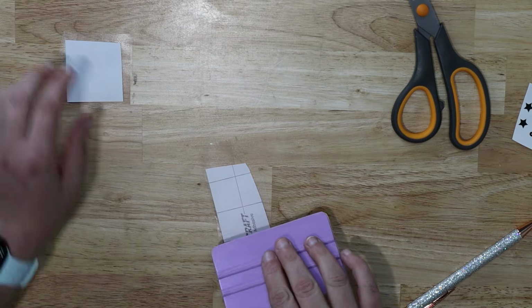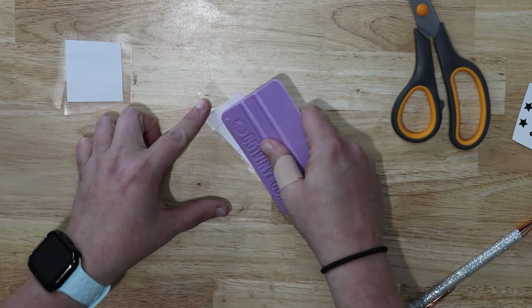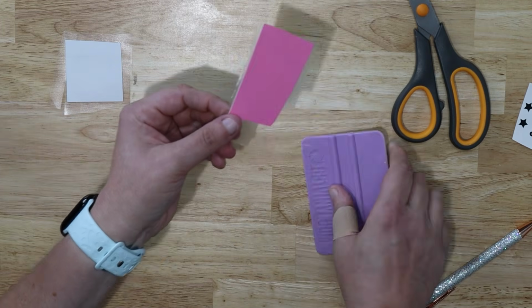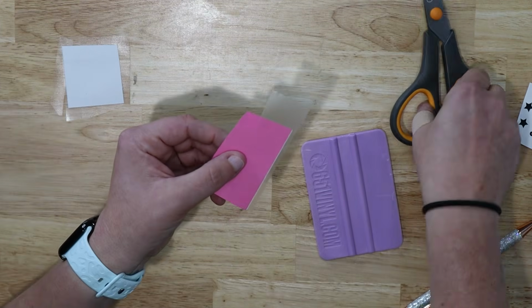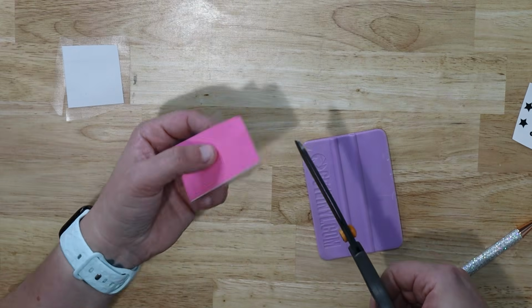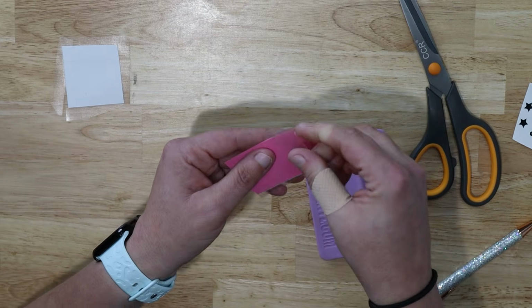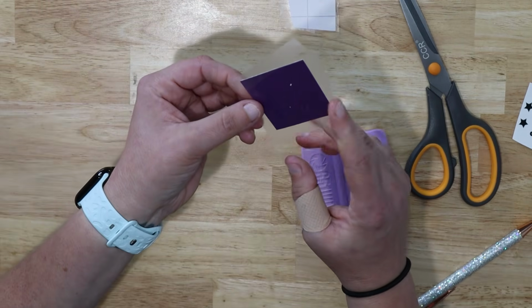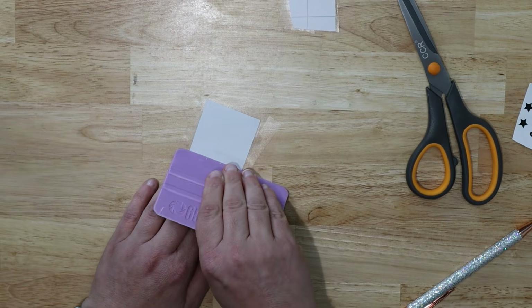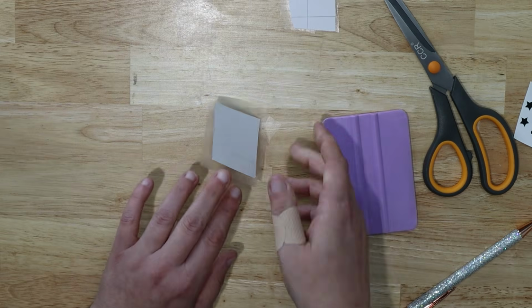Now what you're going to do is burnish this real quick from the back. This one is the little flowers, and I see that I have a spot that doesn't have transfer tape, so I'll cut a little piece of transfer tape and put it over that. That happens sometimes. Wasn't paying attention. And then this is the one that has the words on it. So again, I'll just burnish that from the back.